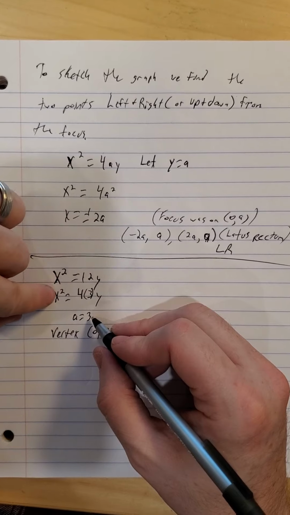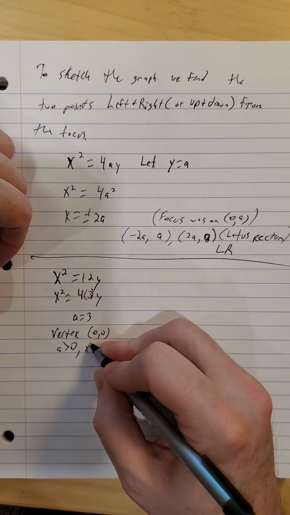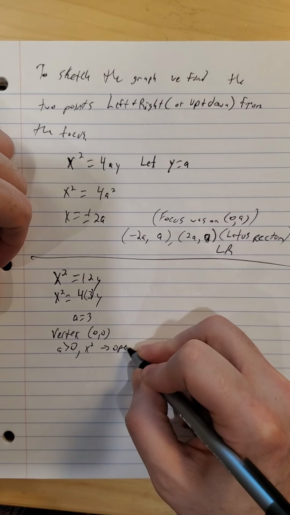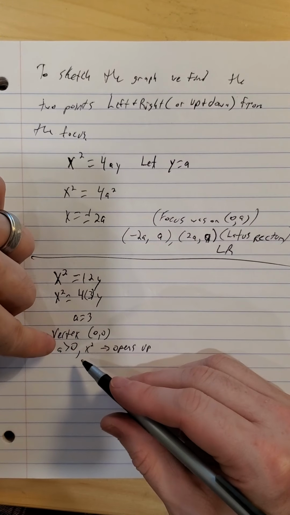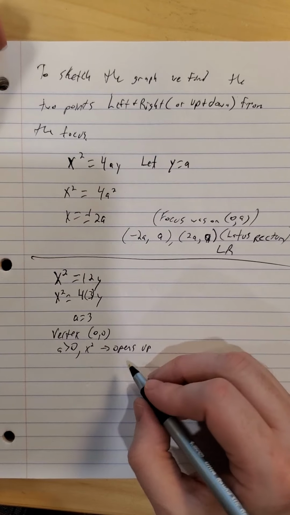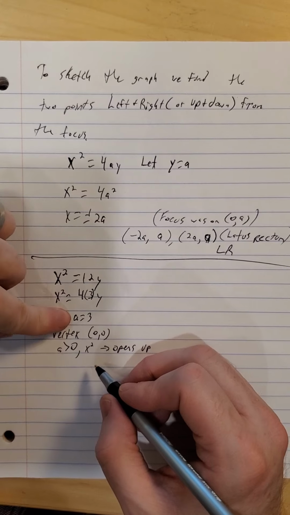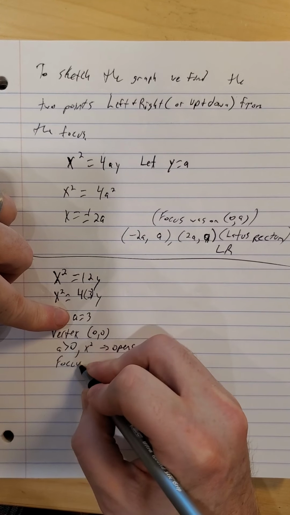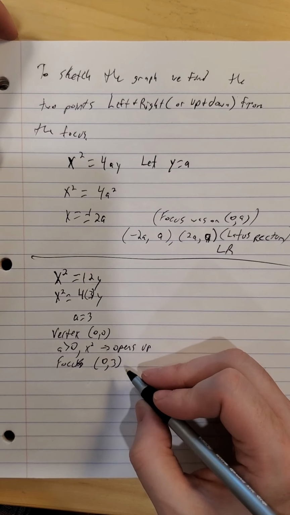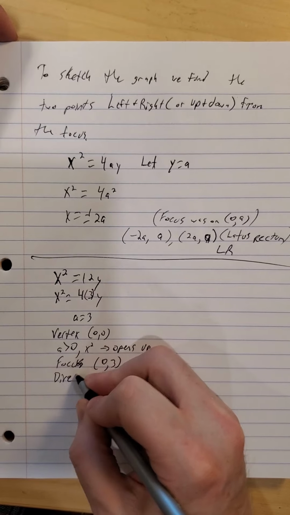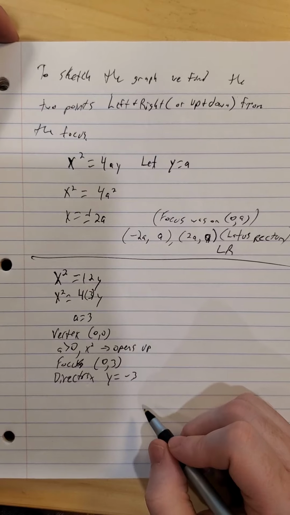If a is positive and we have the x squared alone, this opens up. If we had an x squared but a was negative, we would open down instead. So opening up means the focus is going to go up by 3 units. Our focus for this one is on 0, 3, which means our directrix is at y equals negative 3, drop 3 units down.